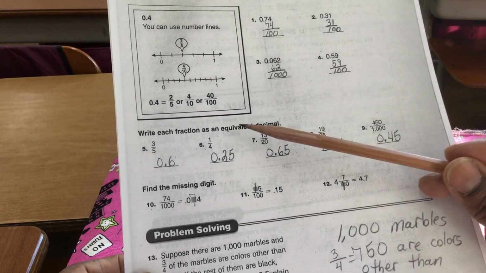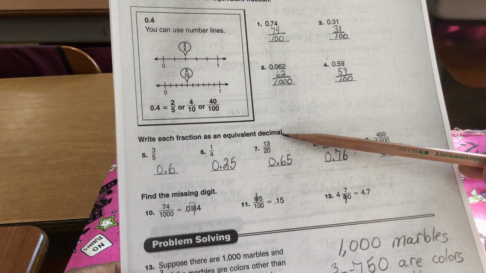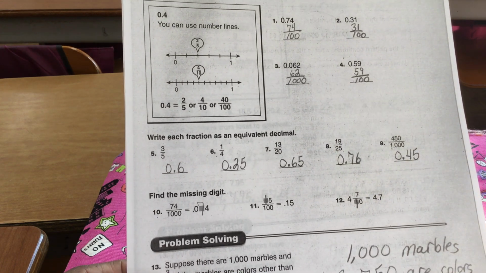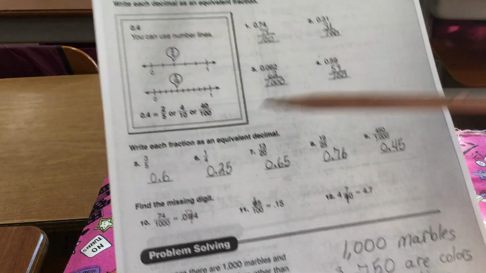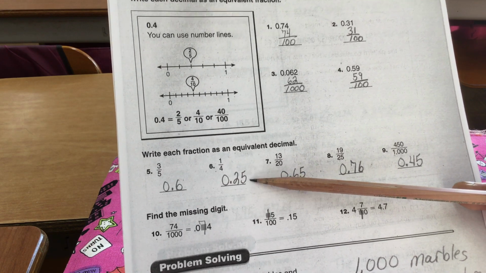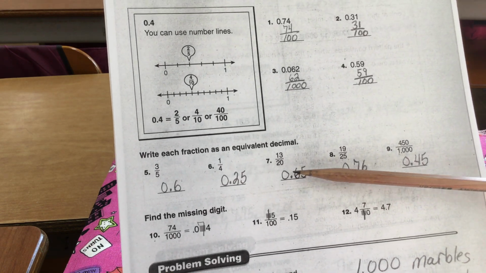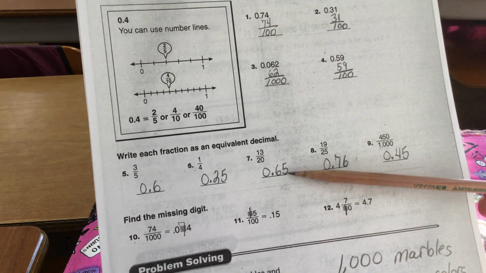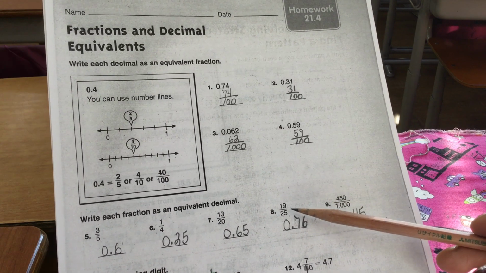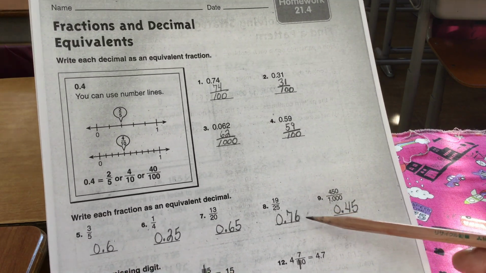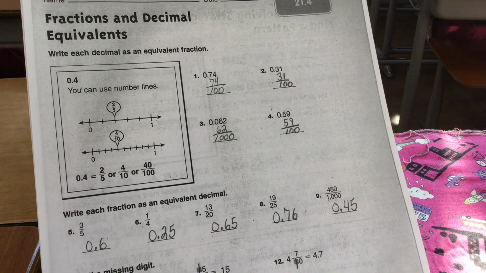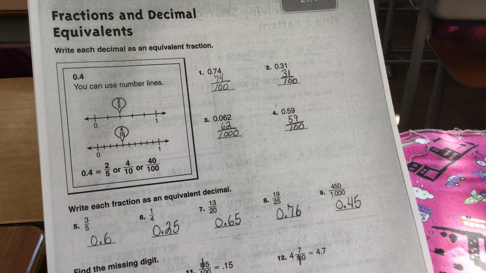For the second part, we needed to write each fraction as an equivalent decimal. Now, number 5, 3/5 is 0.6. Number 6, 1/4 is 0.25. Number 7, 13 over 20 is 0.65. Number 8, 19 over 25 is 0.76. Number 9, 450 over 1,000 is 0.45.